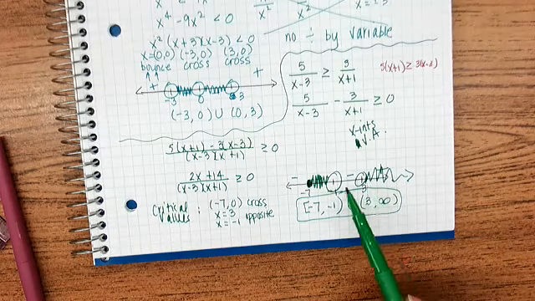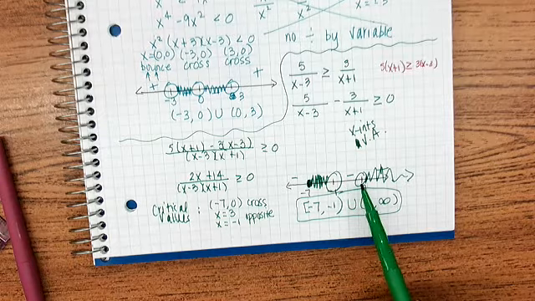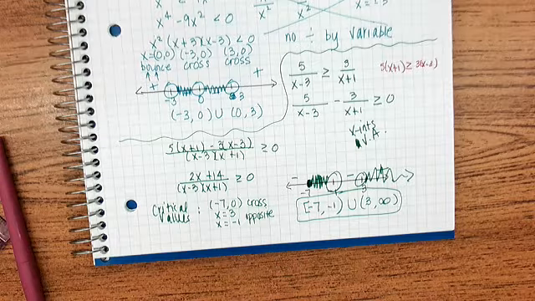And again, -1 and +3 are open, I keep saying negative, sorry. -1 and +3 are open circles because they are asymptotes. And even though this says or equal to, doesn't matter. Asymptotes are always open circles, always parentheses.